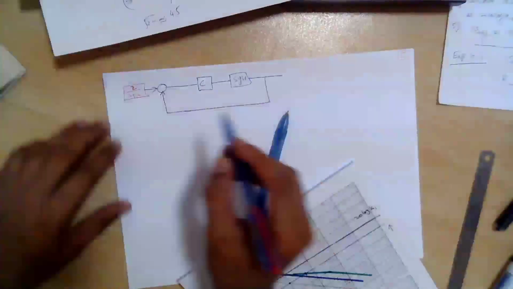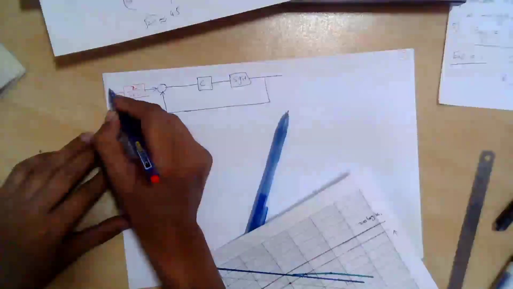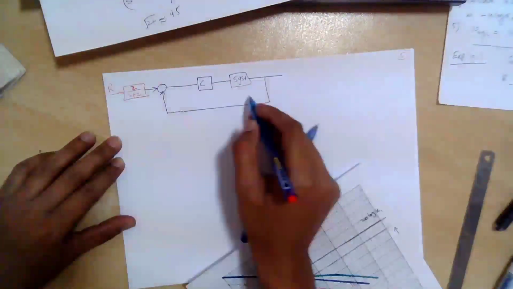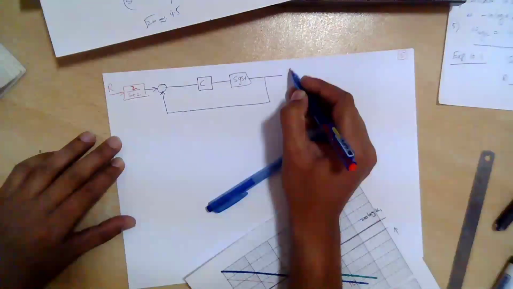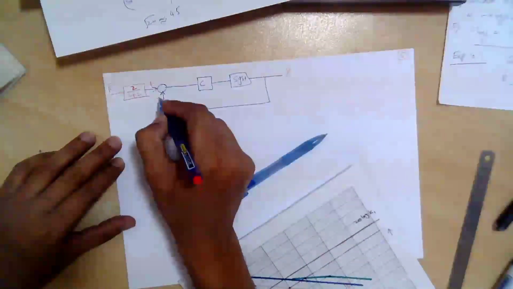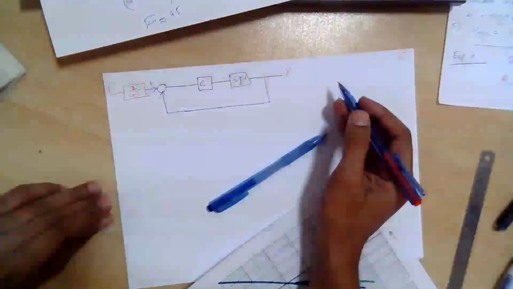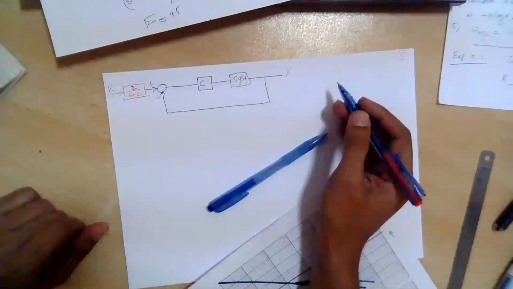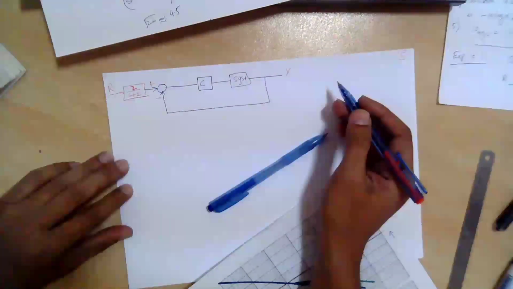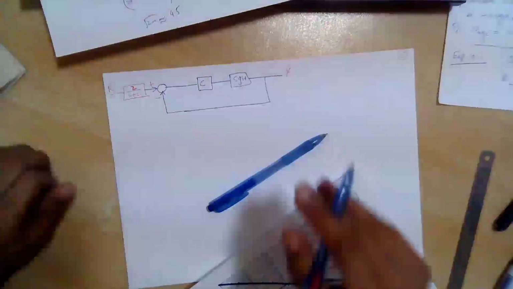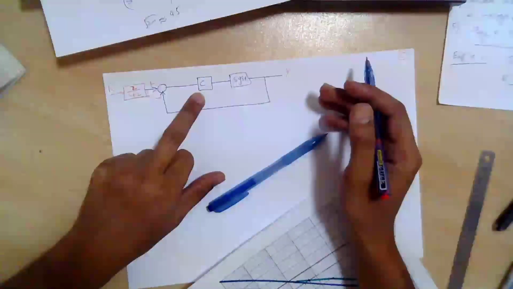So overall system will be like this. This is reference, and I got a compensator system. This is output, and now this system will behave much nicer compared to the previous weird response of continuous oscillations. So normally the lead compensator, and we'll see something else as well.